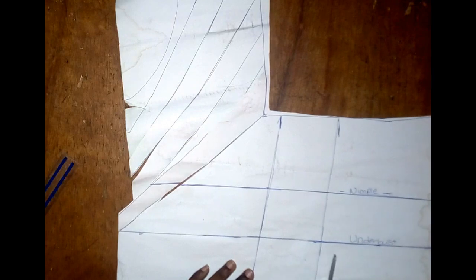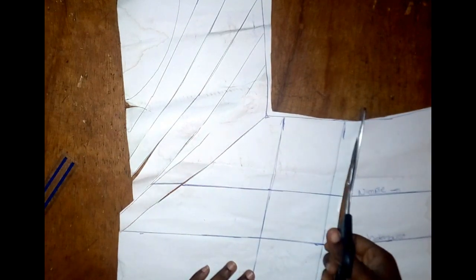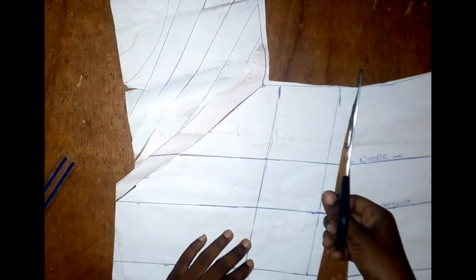And then I'm going to cut out my allowance area, this side. And then, guys, my neck area. So this is what it's looking like now.